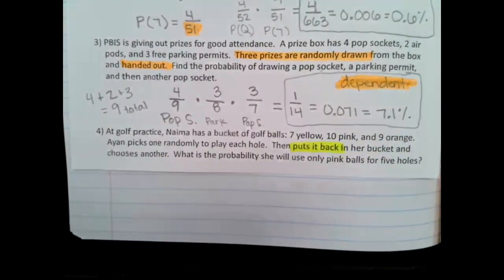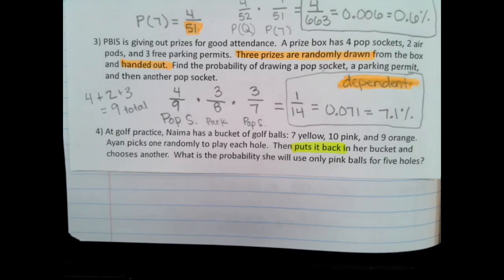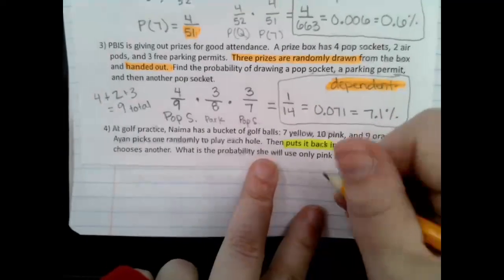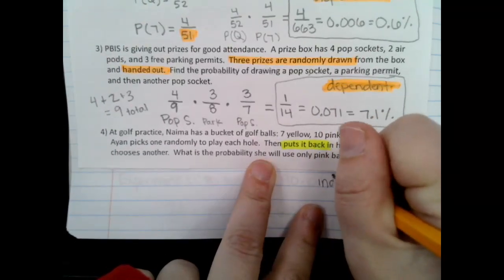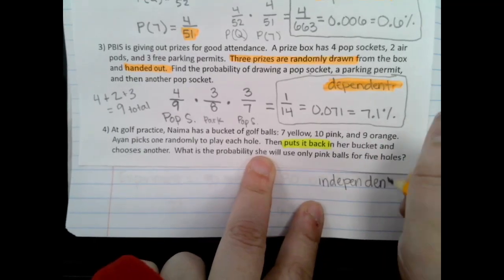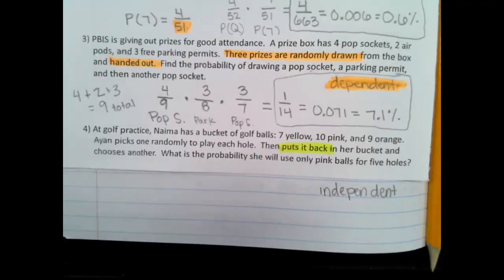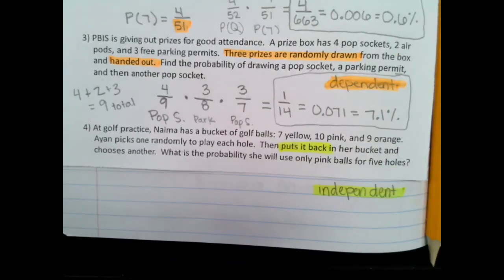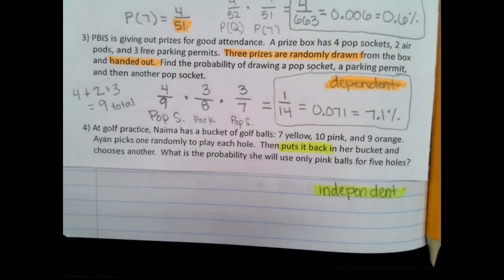She plays with that golf ball, but then after she's done with that hole, she puts it back. So it's like the golf bin has not changed. Because I put it back, is this independent or dependent? Independent. It does not change. The amount of golf balls doesn't change, and it's like we're resetting that bucket in between every time.